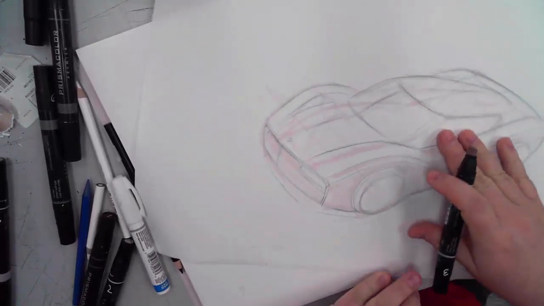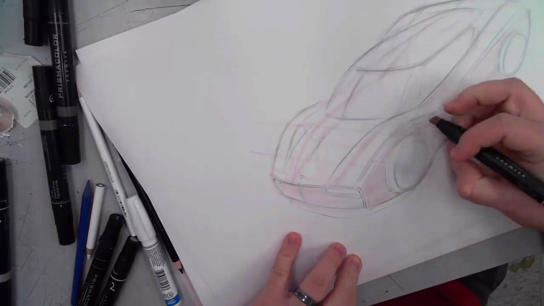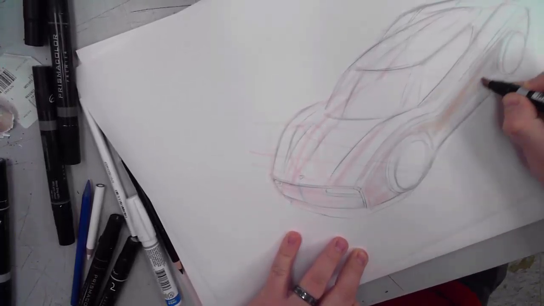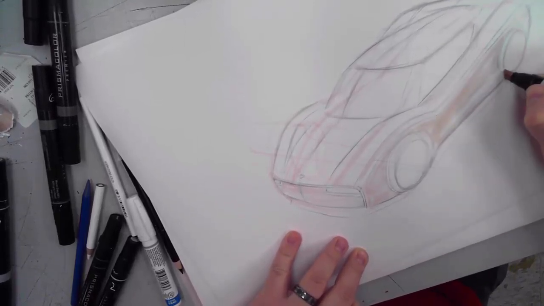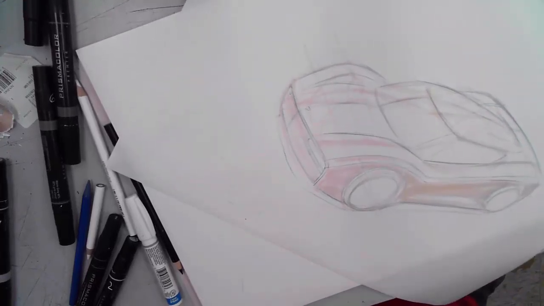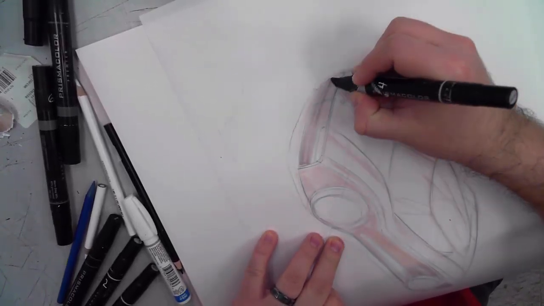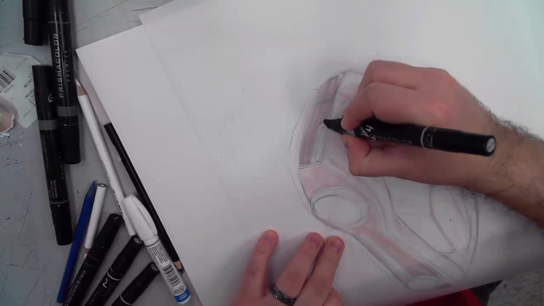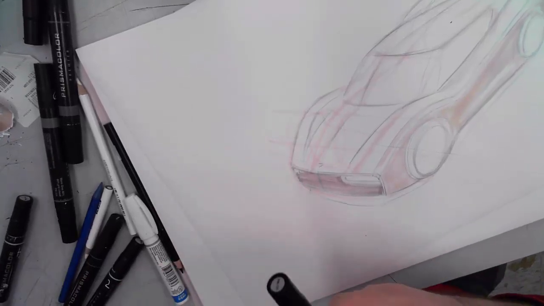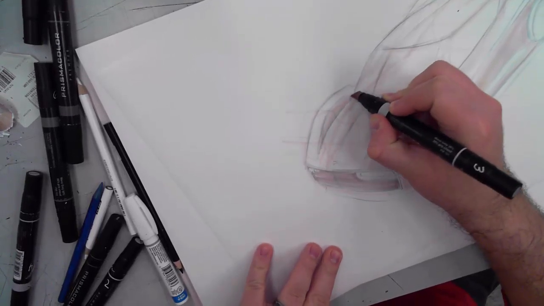Alright, so let's do the front. I know, for example, that this shape is more or less like that, so it should be darker, right?